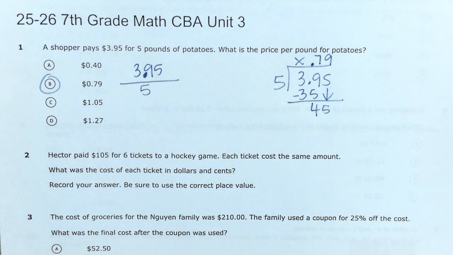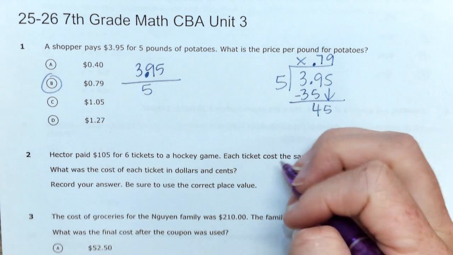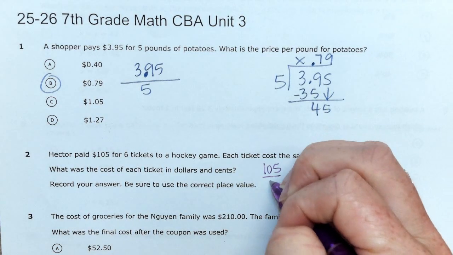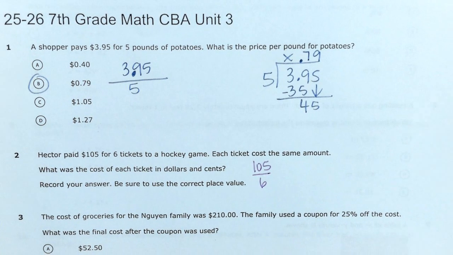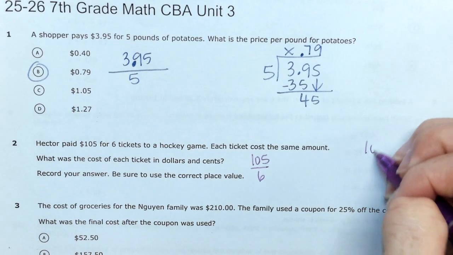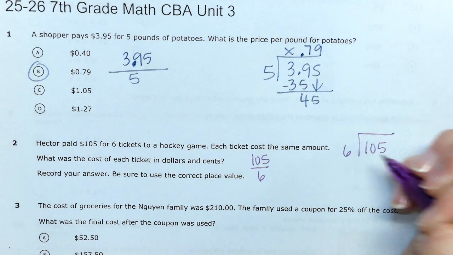Number 2. Hector paid $105 for 6 tickets at a hockey game. Each ticket cost the same amount. What was the cost of each ticket? What do I do to find the cost? Divide. Y over X, just like constant of proportionality. Money over the product. So 105 divided by 6.